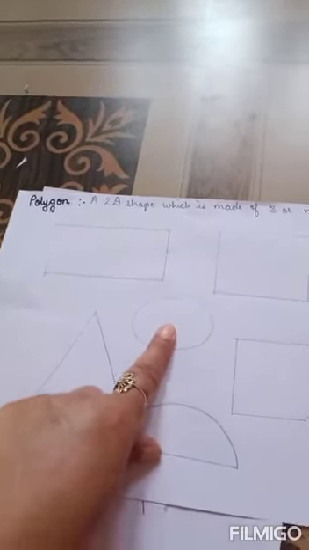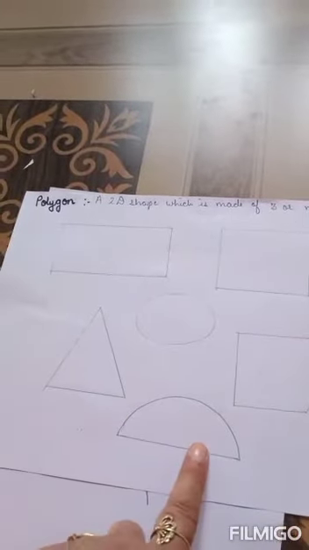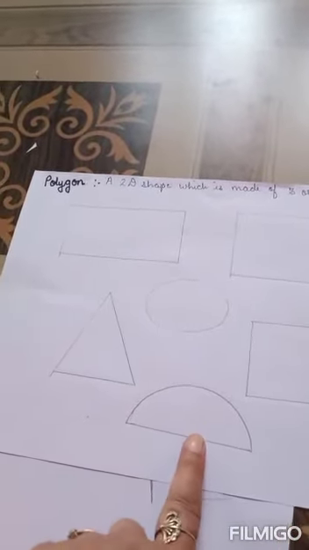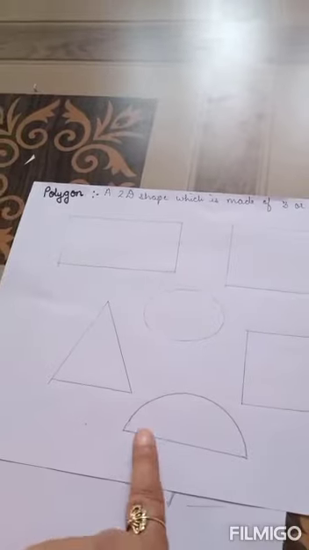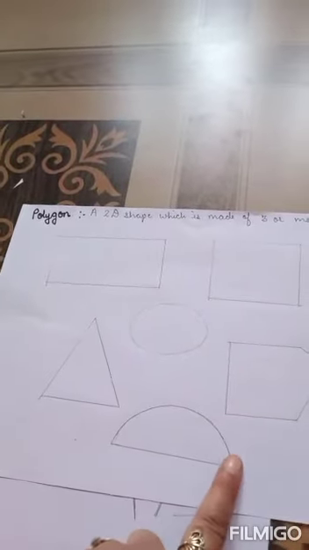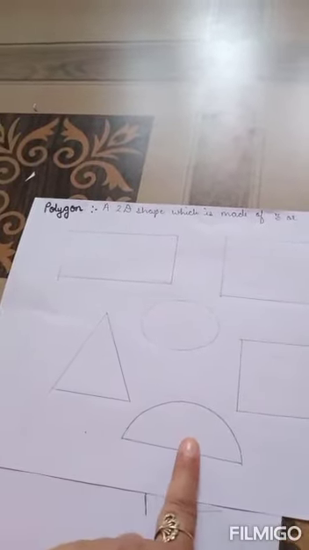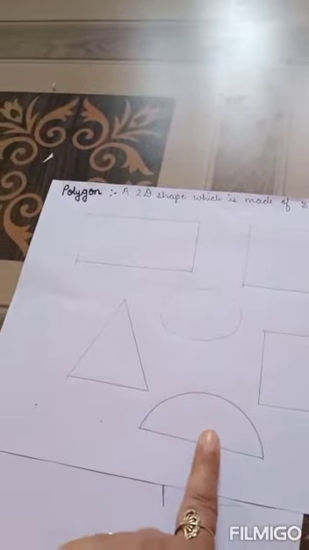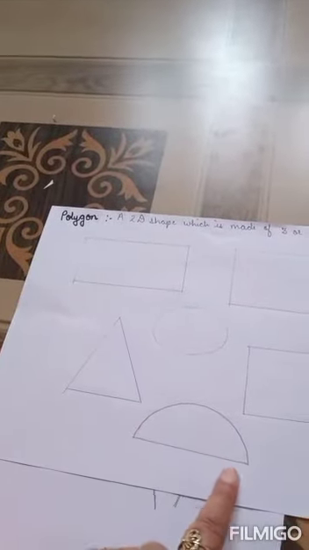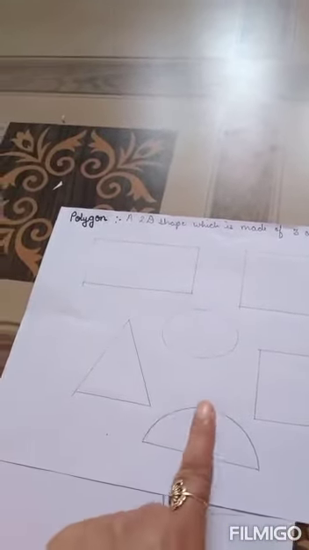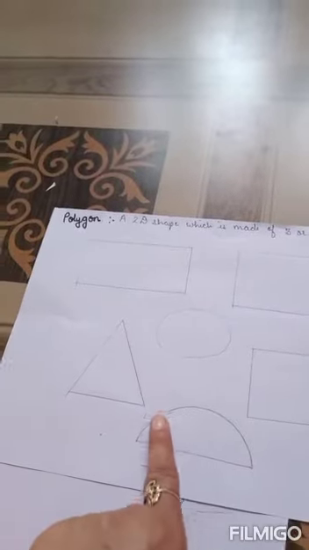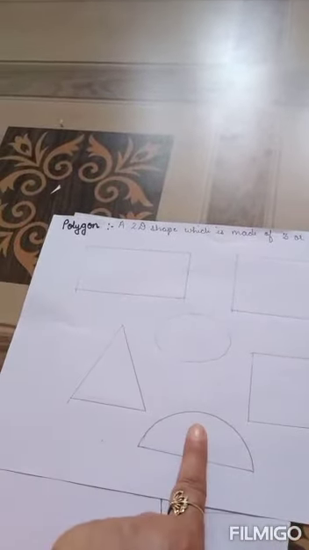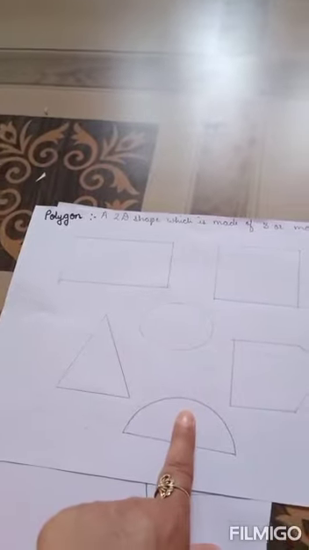Okay, so similarly, let's look at this shape. This shape has a straight line but also has a curved line. So do you think it's a polygon? No. Why? Because polygons are 2D shapes which are made up of three or more straight lines. So there should be three or more straight lines. There shouldn't be any curved line. Because there is a curved line here, hence it is not a polygon.